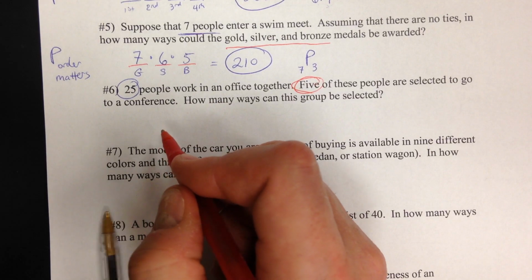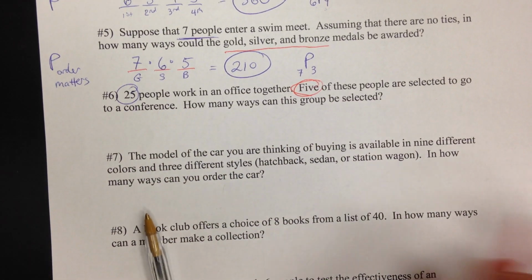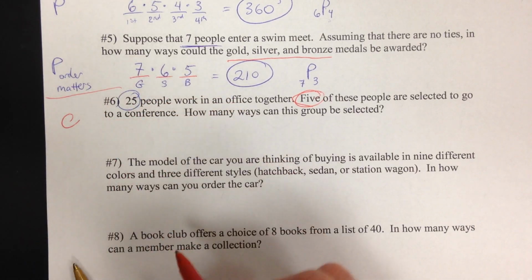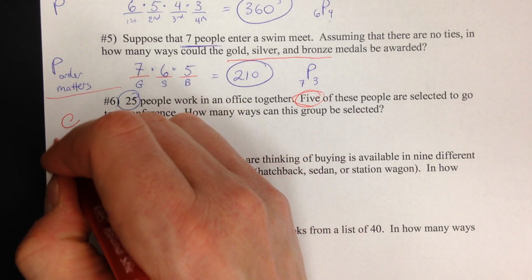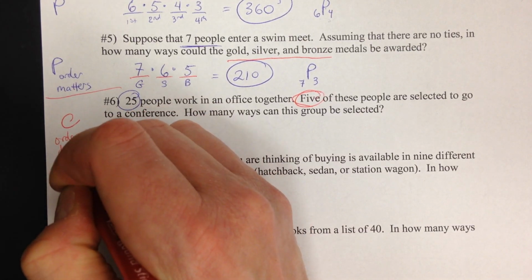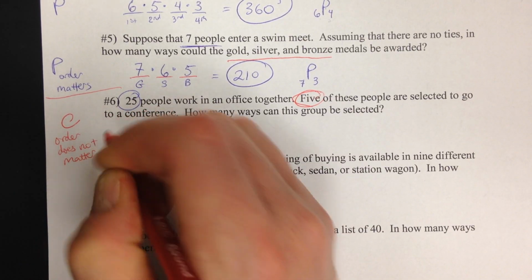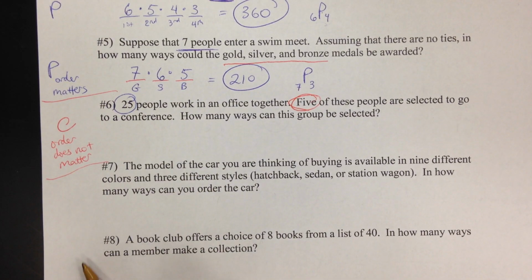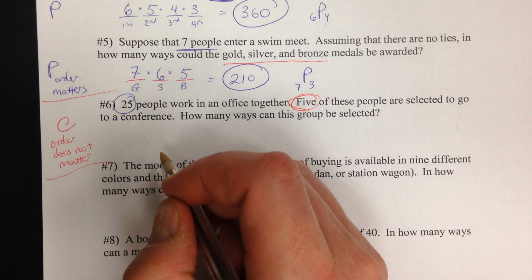So when we set this up here, since the order does not matter, we're going to say this is a combination. In number 6, this is a combination. Order does not matter. As long as you're going, again, it doesn't matter if you're picked first or last or third or whatever.